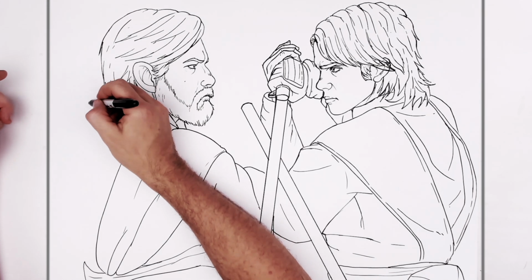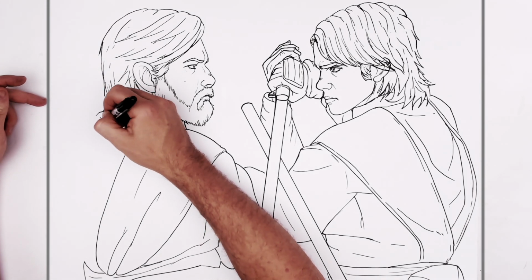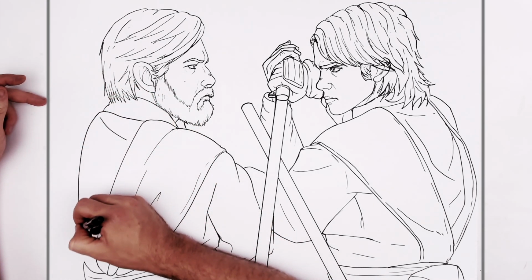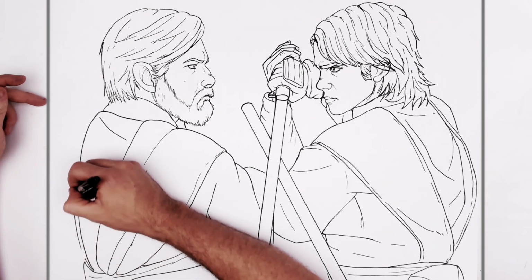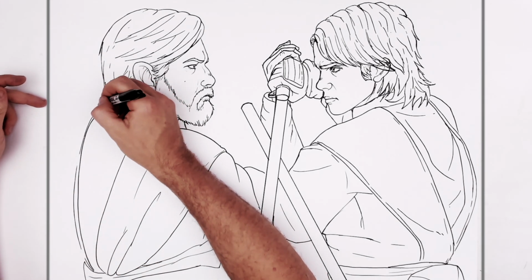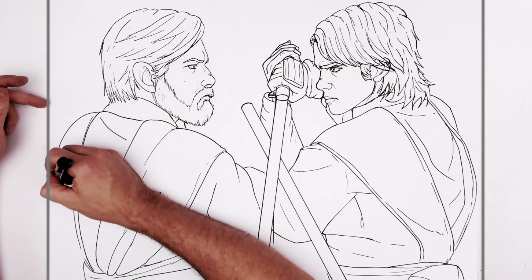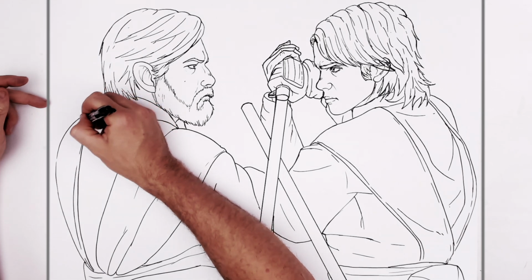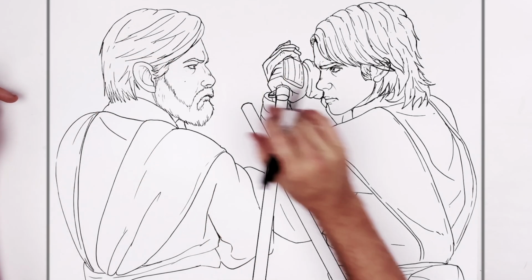Right, so he's got another part on his shoulder just on this side. And then his arm comes up.